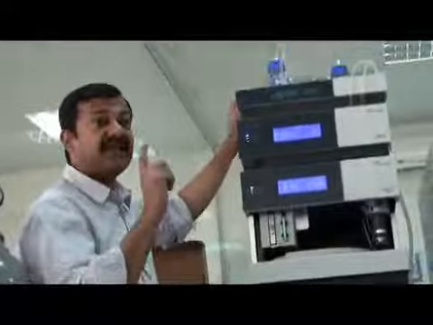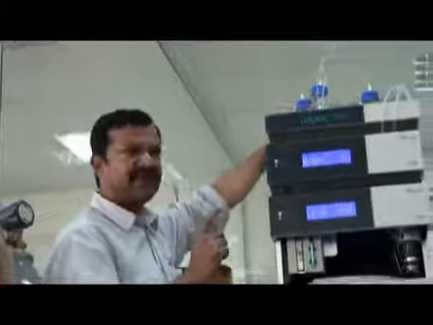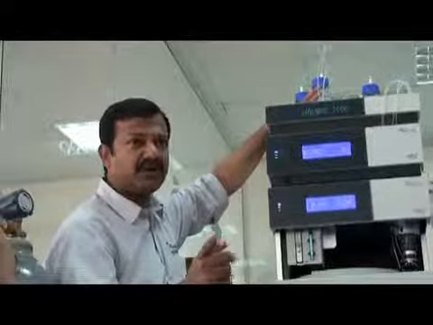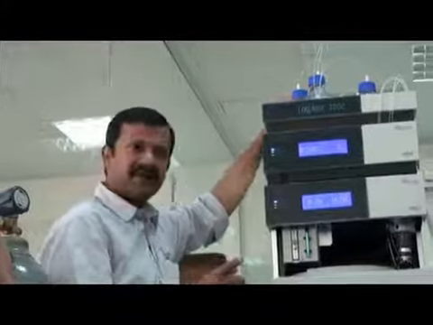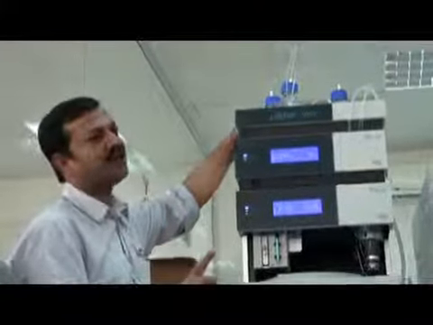The ammonium formate and formic acid concentration in both bottles is exactly the same. Formic acid 0.1% here, 0.1% here. Ammonium formate 4 millimolar here and 4 millimolar here. The only difference is that this is water and this is methanol.